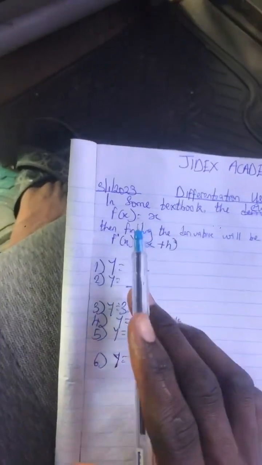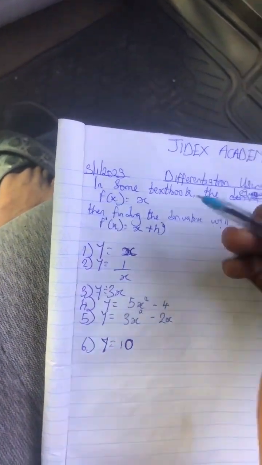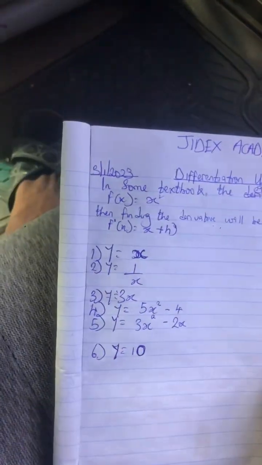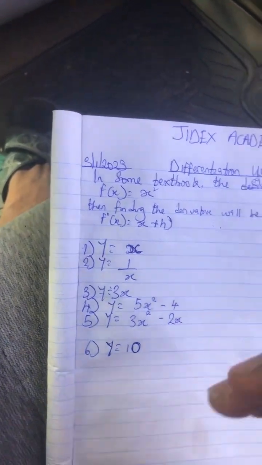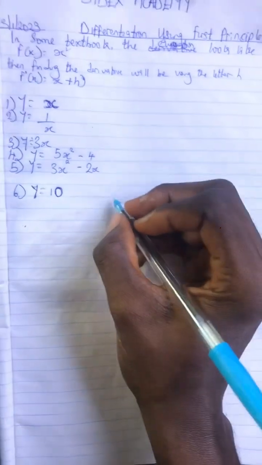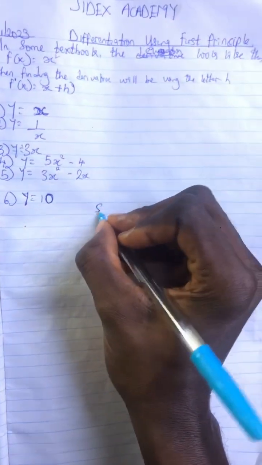So in some textbooks you see the question in this form, or they might add a square to it, but I'm going to make it in a form that is going to be very easy for us. So without talking too much, let's move to the solution directly. So our solution.